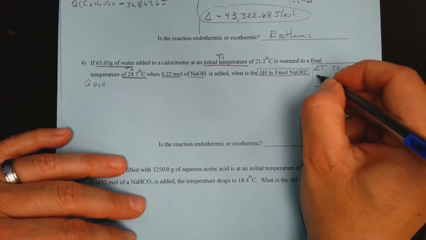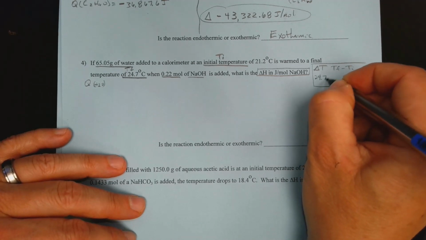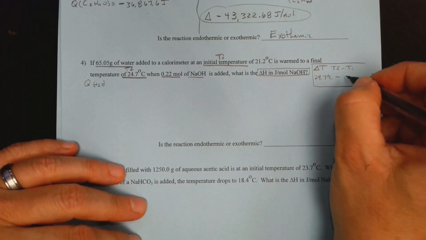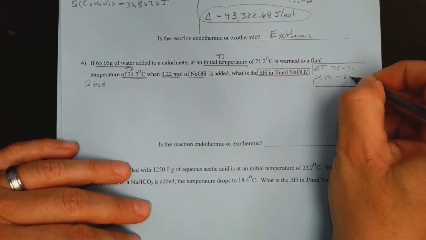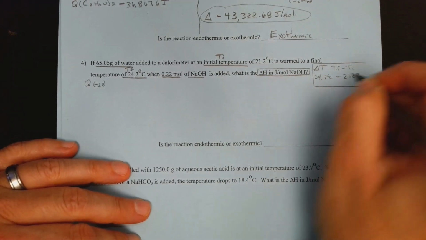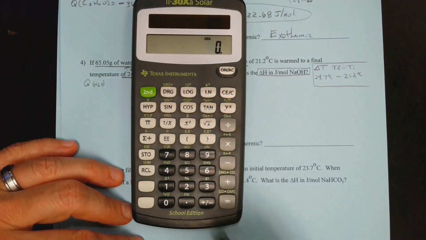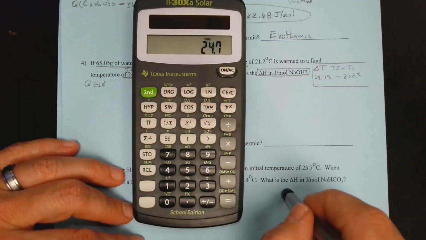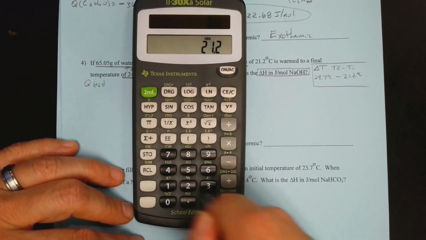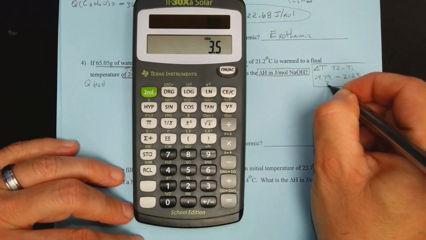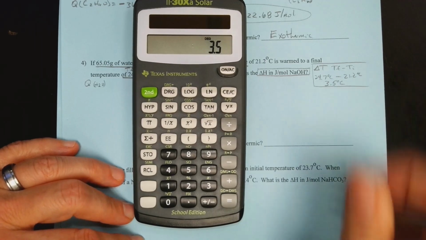In this case, my final temperature is 24.7 degrees Celsius minus, excuse me, my initial temperature of 21.2 degrees Celsius. And if I do that, I would take 24.7 minus 21.2, and I end up with a quantity or a temperature gain of 3.5 degrees Celsius.